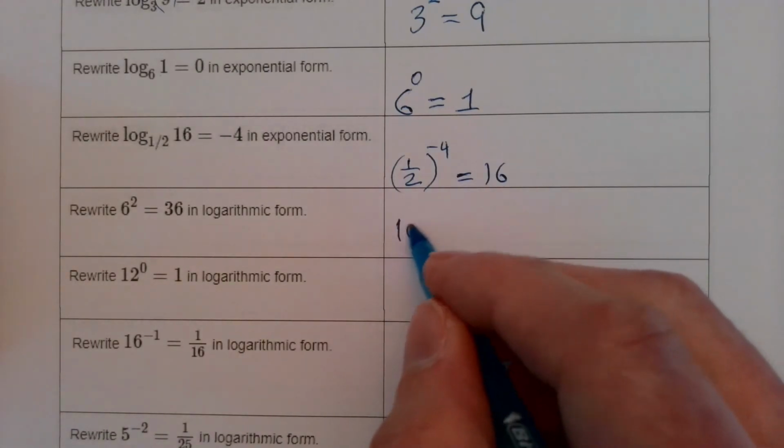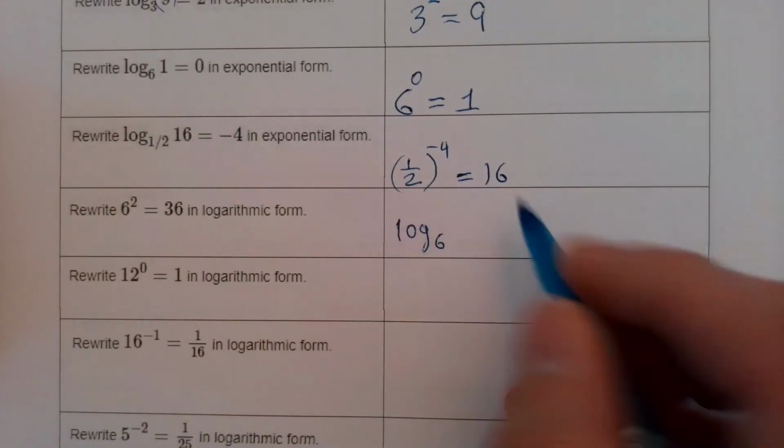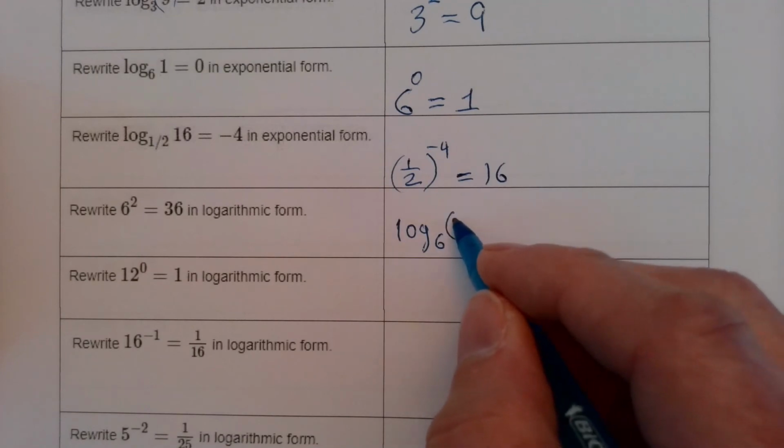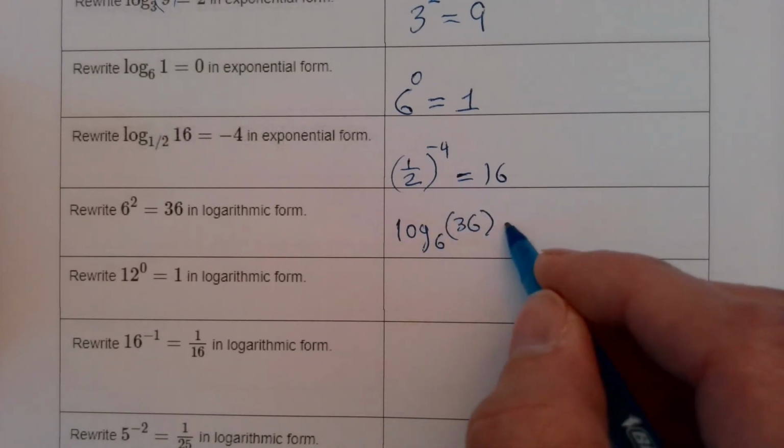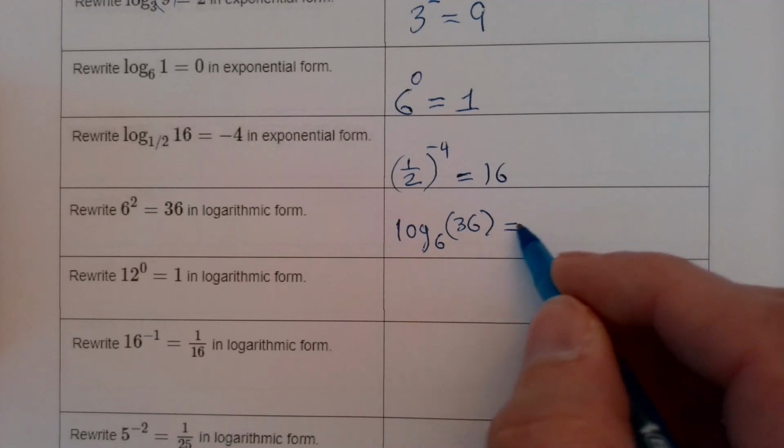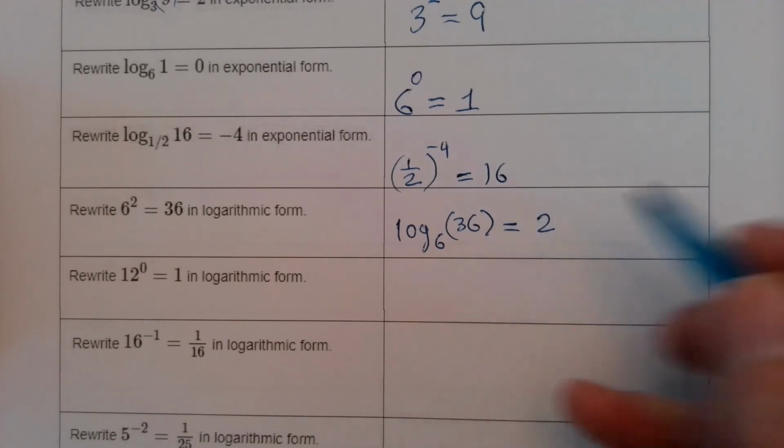So essentially, they'd say, okay, I'll tell you the base, it's 6, and I'll tell you the answer to the power. The value of the power is 36. You tell me the exponent. Yeah, that's the log, and it's 2.